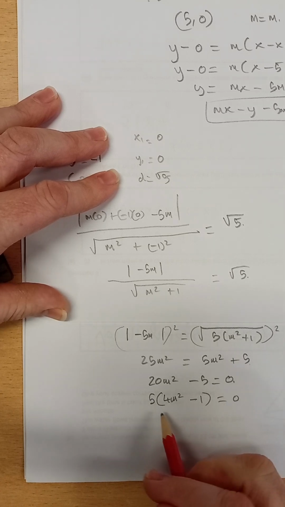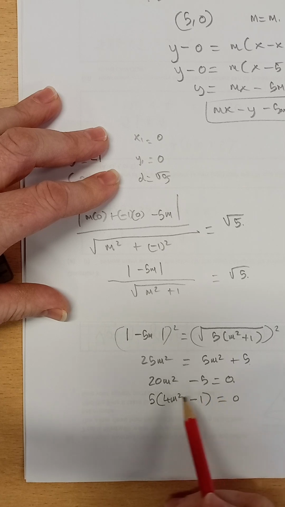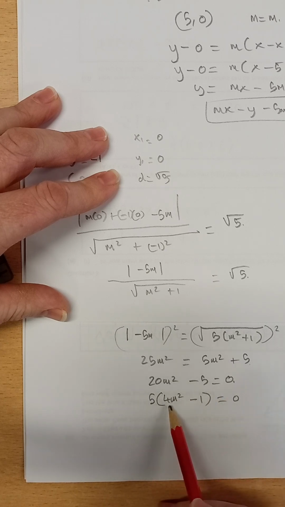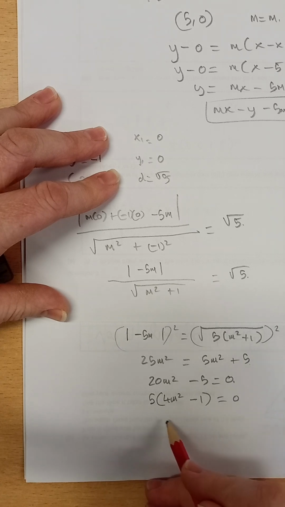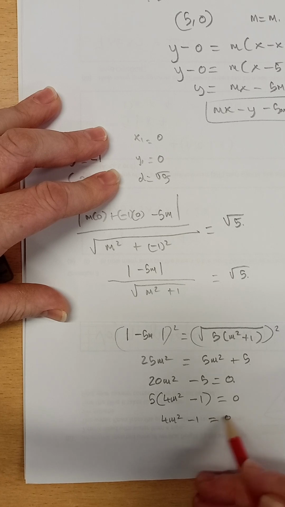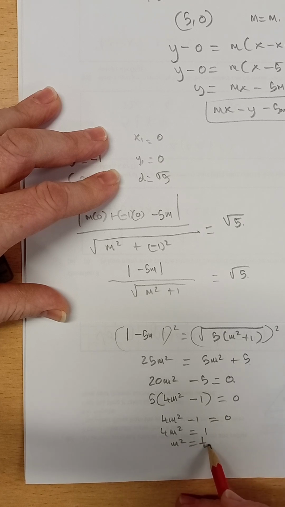So let's see, what are we going to get here? Will this work? You're going to get 0, and you're going to get m squared is equal to a quarter. Let's see, 4m squared minus 1 is equal to 0. 4m squared is equal to 1. m squared is equal to a quarter.